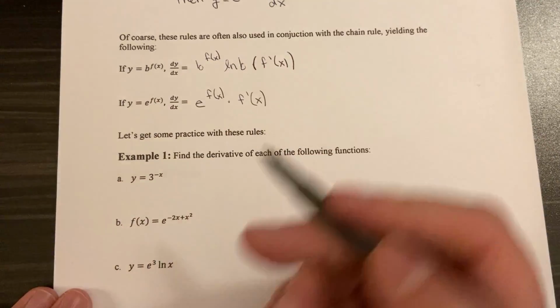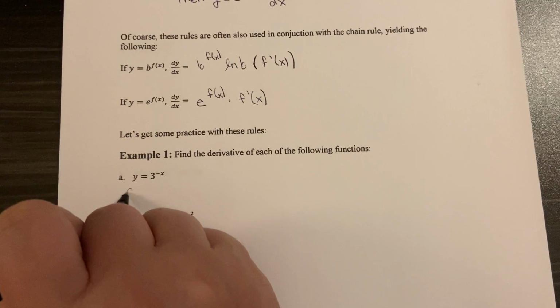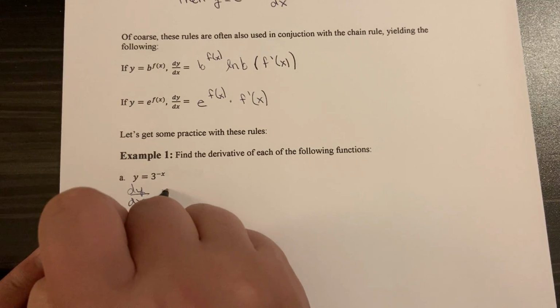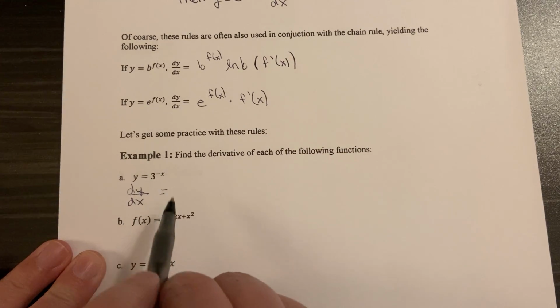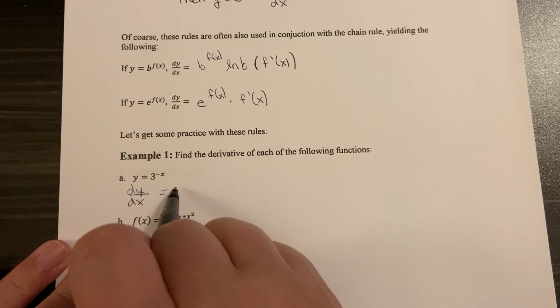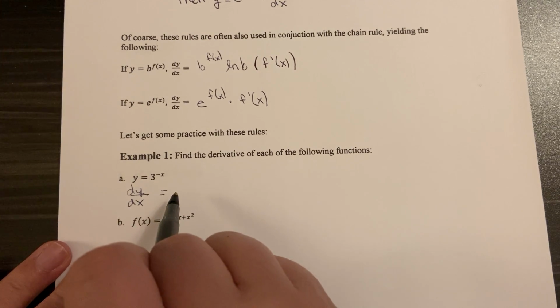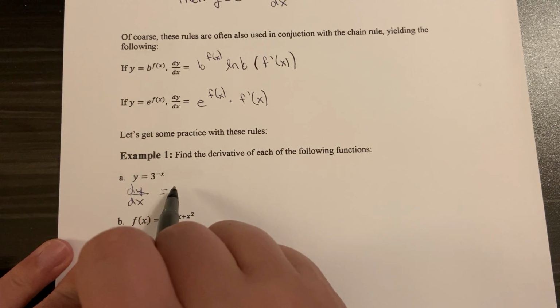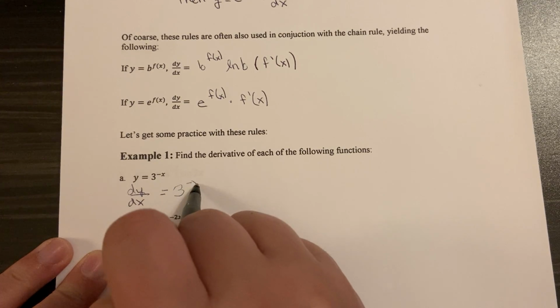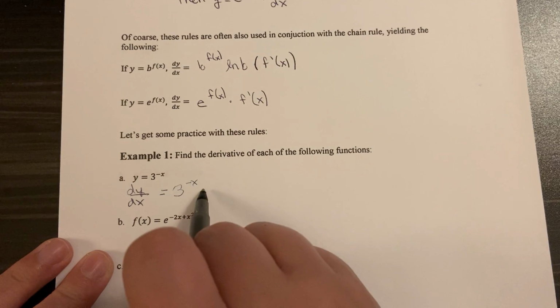So my dy dx is going to equal, let's see, because the derivative of b to the x is b to the x ln of b. So this would just be 3 to the negative x, right? So we keep that the same.